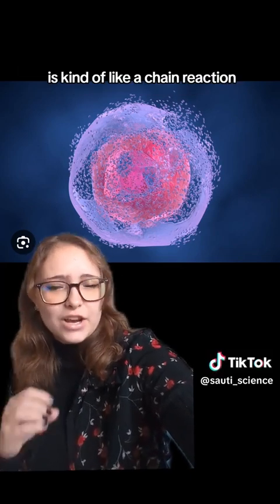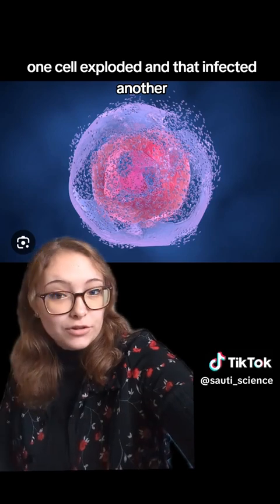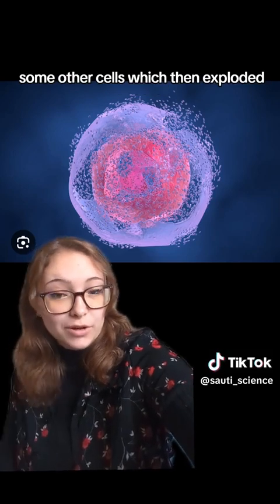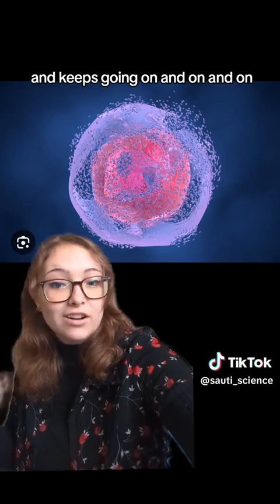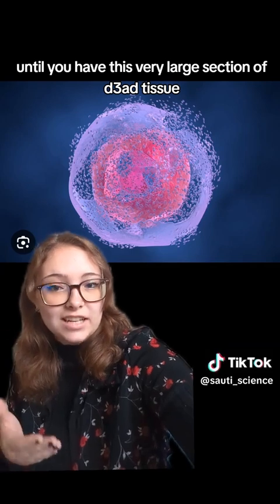It's kind of like a chain reaction. One cell exploded, and that infected some other cells, which then exploded, and it keeps going on and on until you have this very large section of dead tissue.